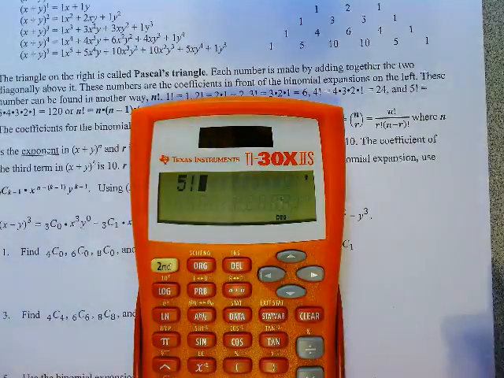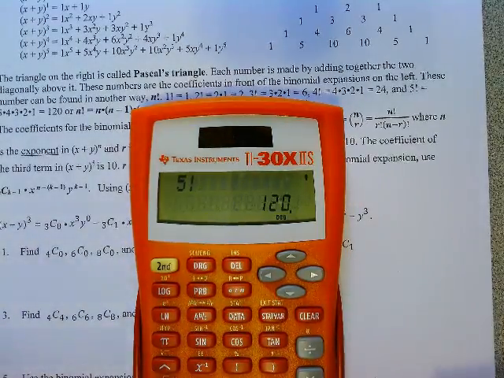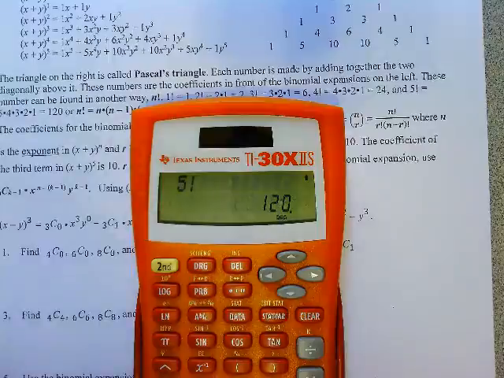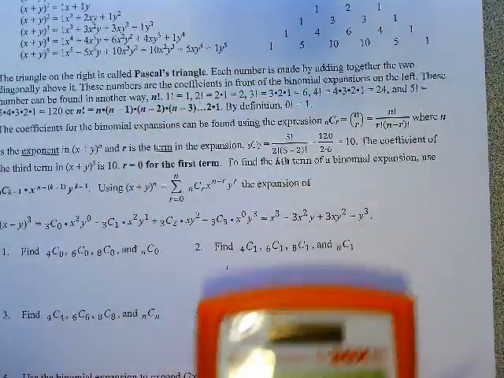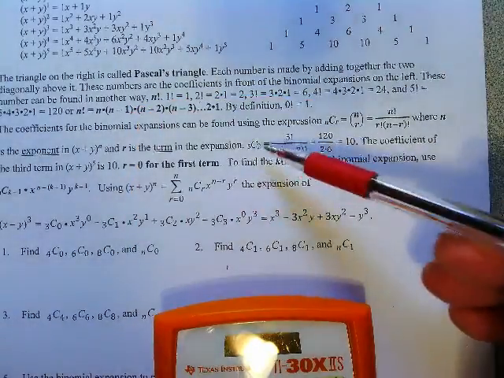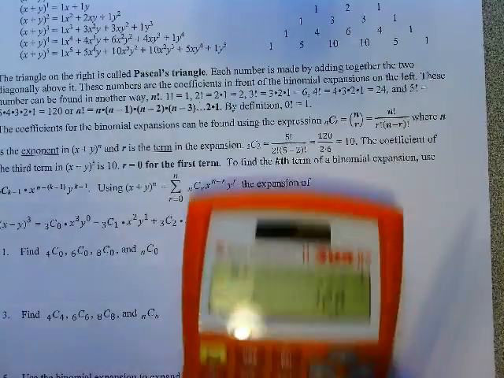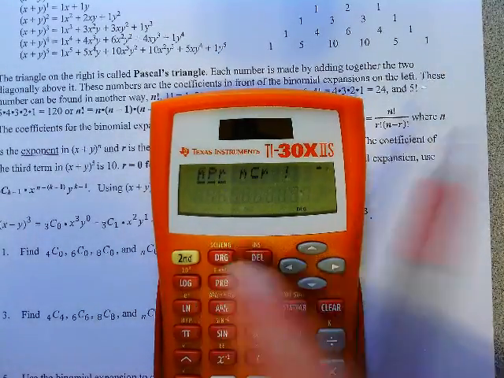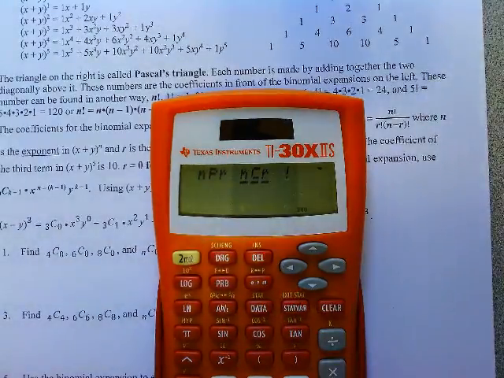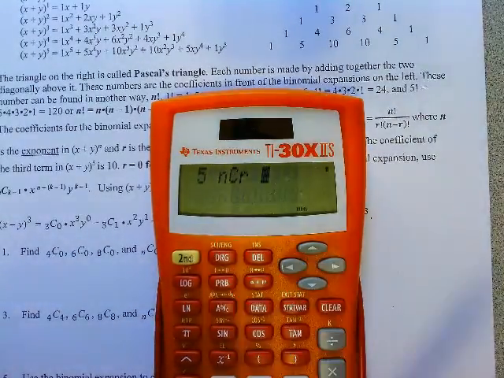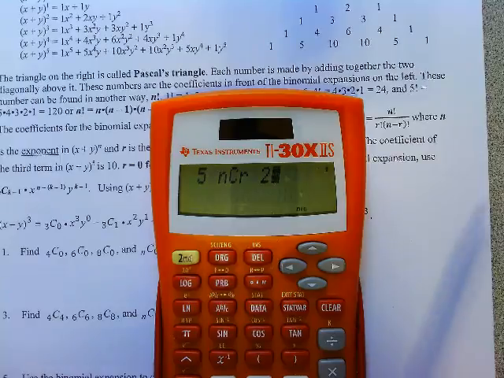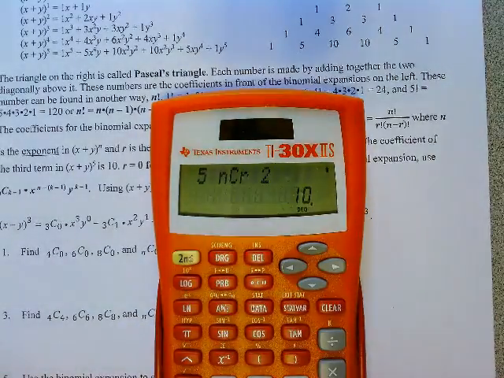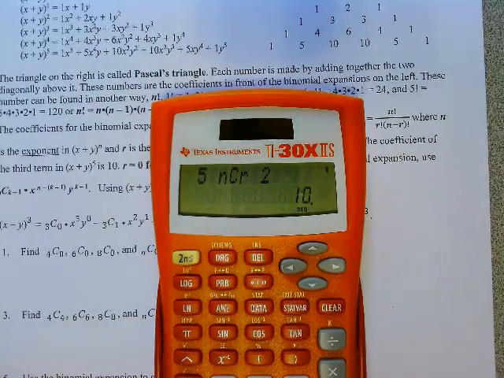There's my 5 factorial, and then hit enter again, and I have my 120. Now if I wanted to do the 5C2 that I have up there in the example, then I would go 5, PRB, move over to the nCr button, hit that, then hit the 2, then go equals, and notice it is equal to 10.